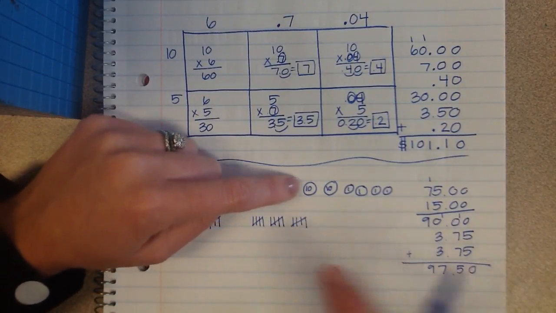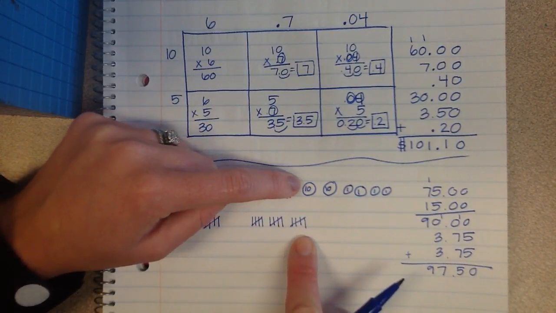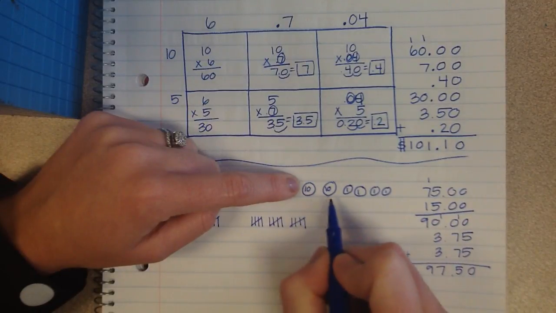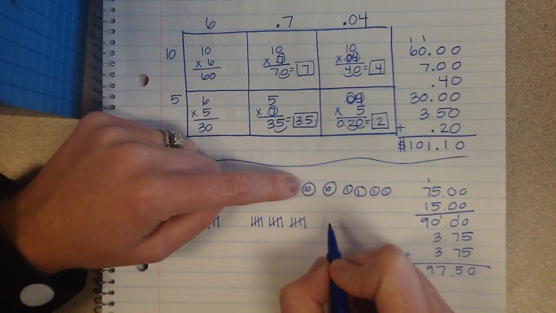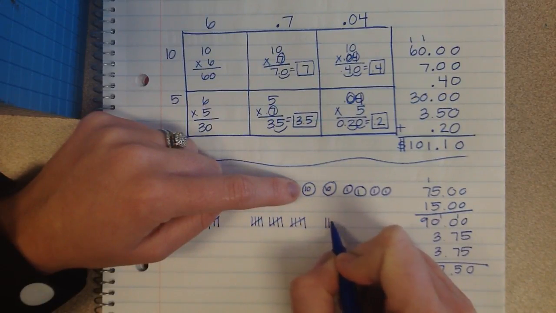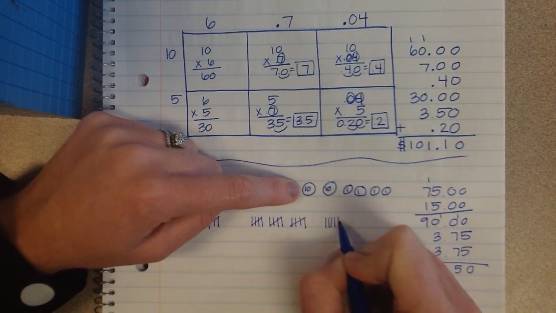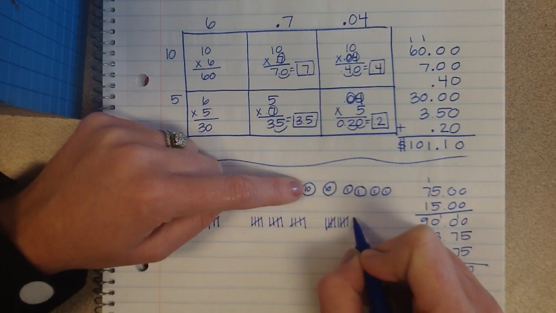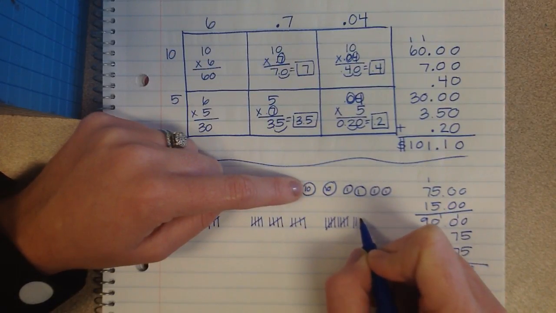Now the reason I'm doing 3 sets of 5 is because I know that equals 15. Then here, we could count by 2s, or we could count by 10s. We'll count by 10s, by dimes. 10 cents, 20 cents, 30 cents, 40 cents, 50 cents, 60 cents, 70 cents, 80 cents, 90 cents, $1, sorry, got off one, $1.10, $1.20, $1.30, $1.40, $1.50.